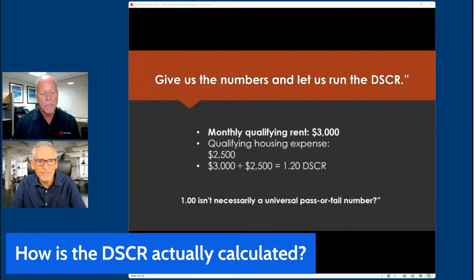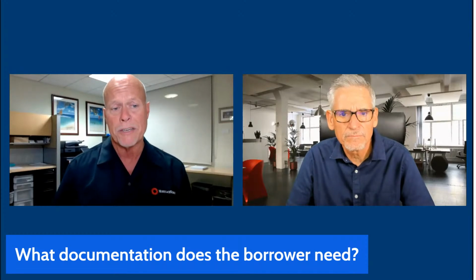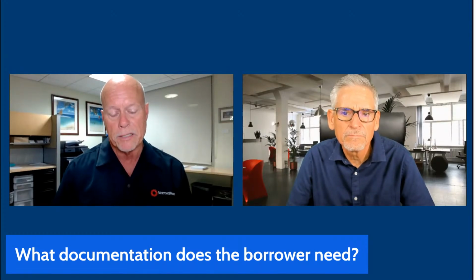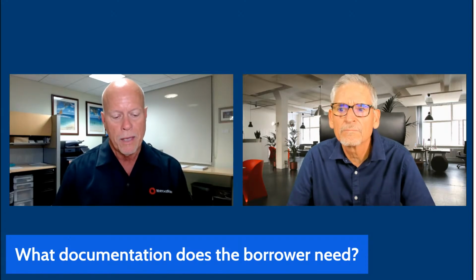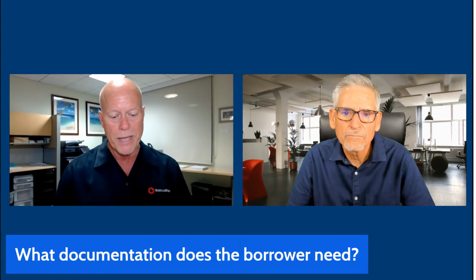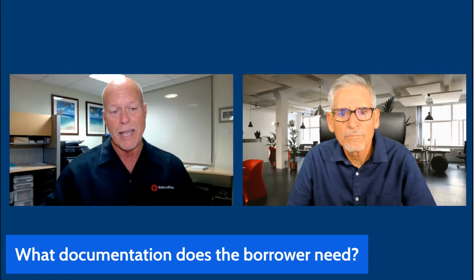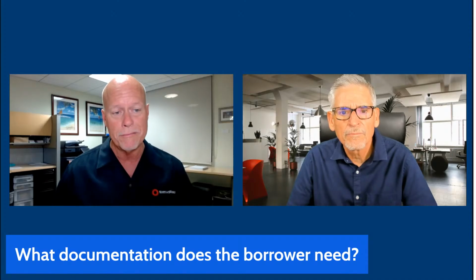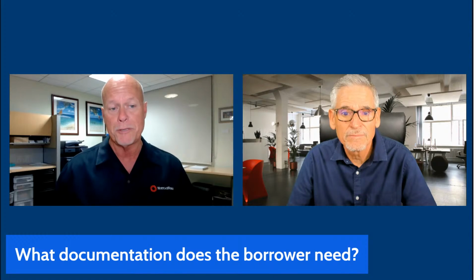Well, if we're not qualifying somebody on traditional employment income, what documentation is actually needed then, Art, to make this come together? Good question. And this is actually one of the biggest attractions of the DSCR financing option. Typically, we're not documenting personal income the same way we would with a conventional conforming loan. What that's going to mean is no W-2s, no pay stubs, no personal or corporate tax returns for income qualification. And in fact, on an application for a DSCR loan, we don't even put in employment information. The whole employment section of the application is blank.